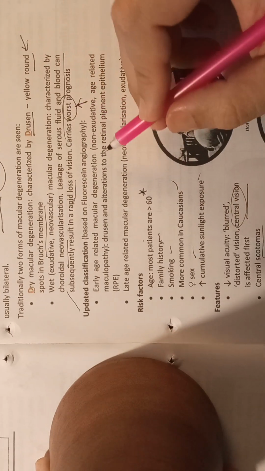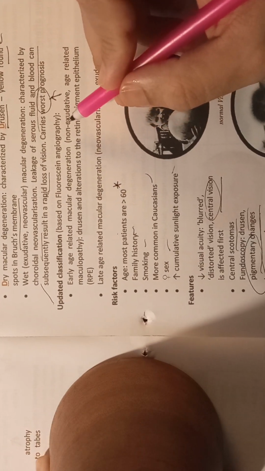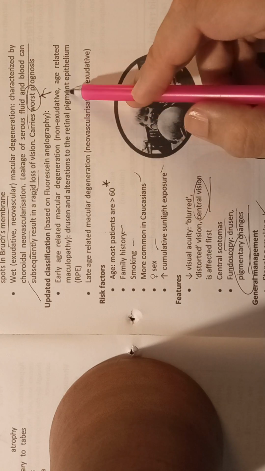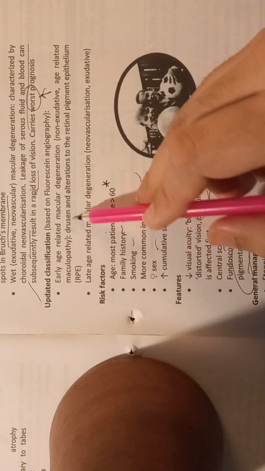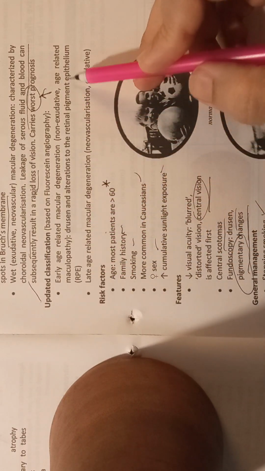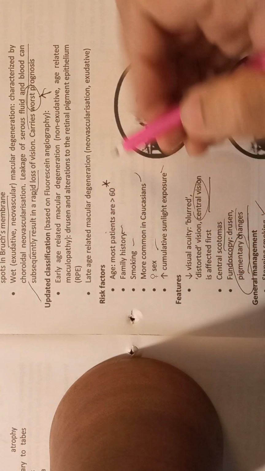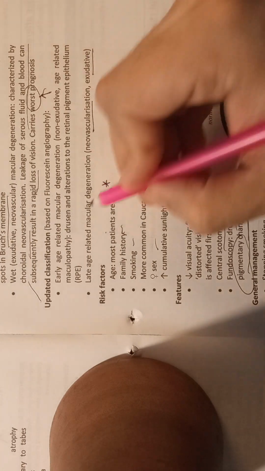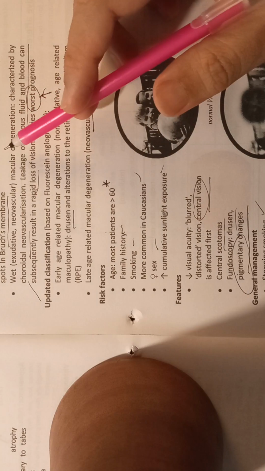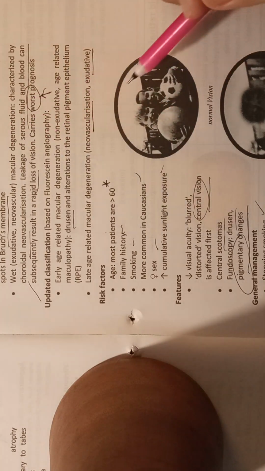So, an updated classification based on fluorescein angiography. Early age-related macular degeneration, non-exudative age-related maculopathy: drusen and alteration to the retinal pigment epithelium, RPE. Late age-related macular degeneration: neovascularization and exudative. So basically these are the same two groups: neovascularization, exudative. Previously it was wet, and this one is dry.